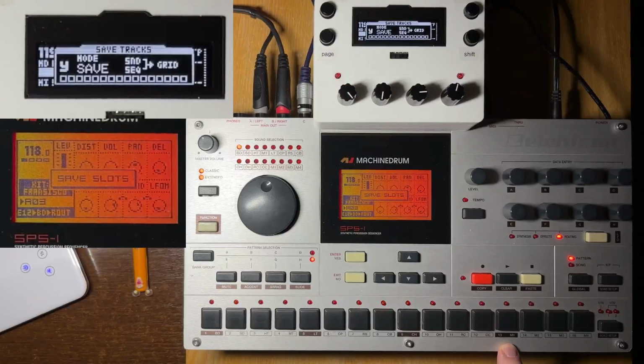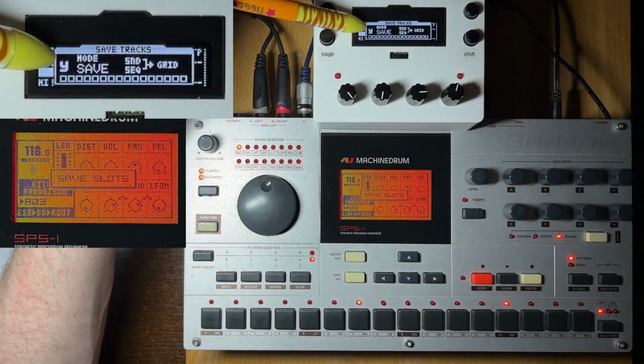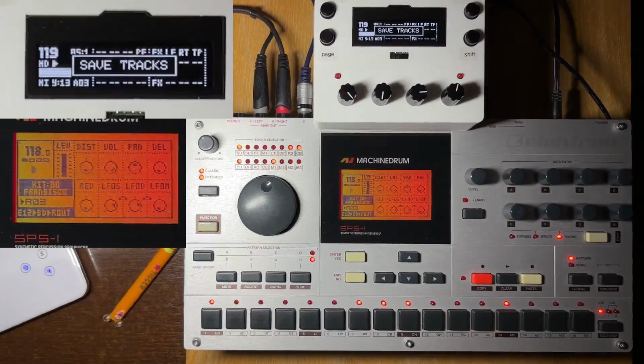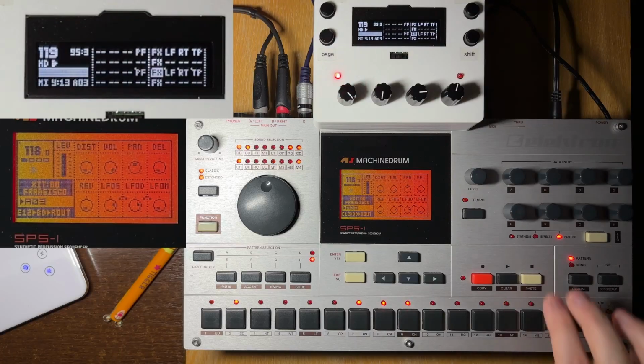Remember, FX things are stored on track 13, but that's Y grid. So let's save it. And this is also a magnificent way to have different ways to shape your sound and, in fact, the mayhem that you're causing to the people dancing on the dance floor, because you can have different patches for your FX settings.